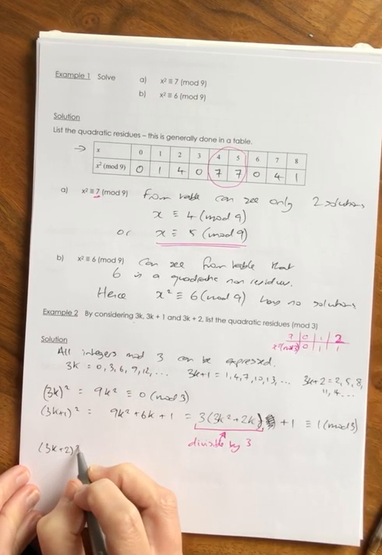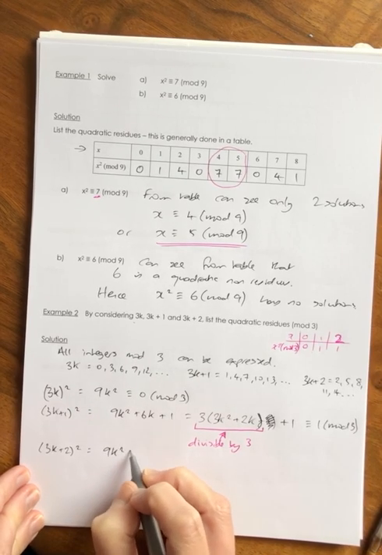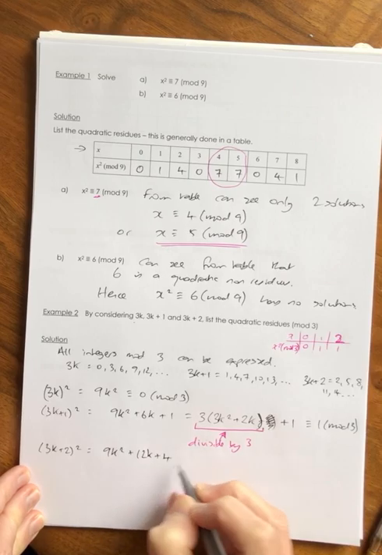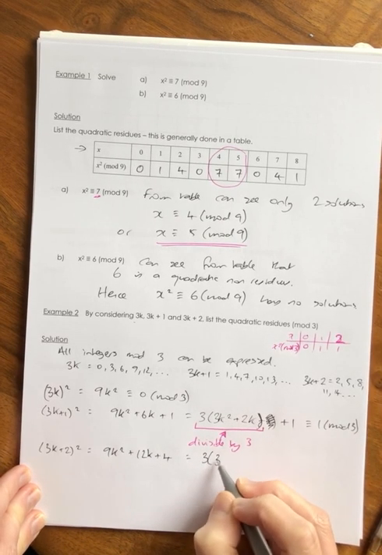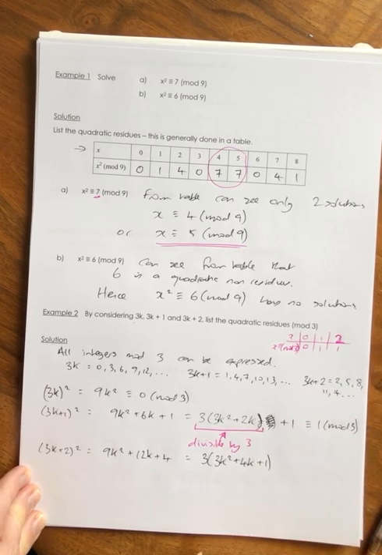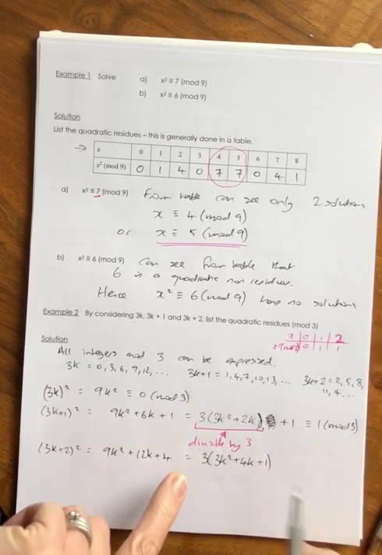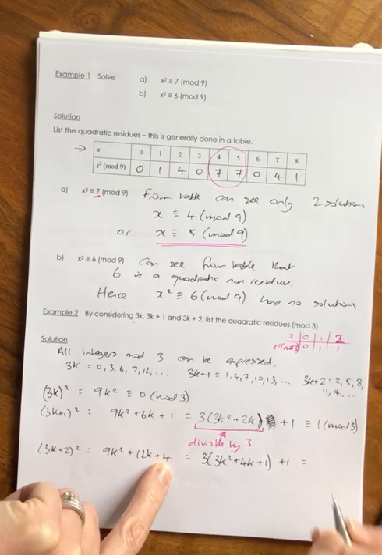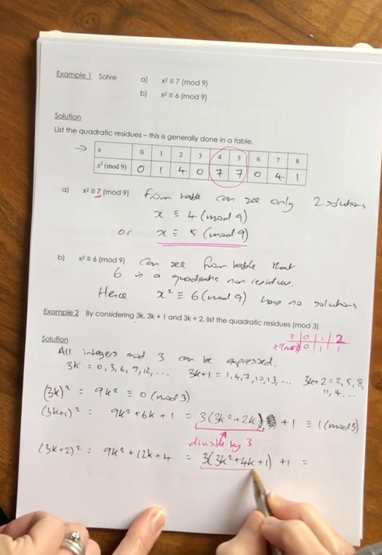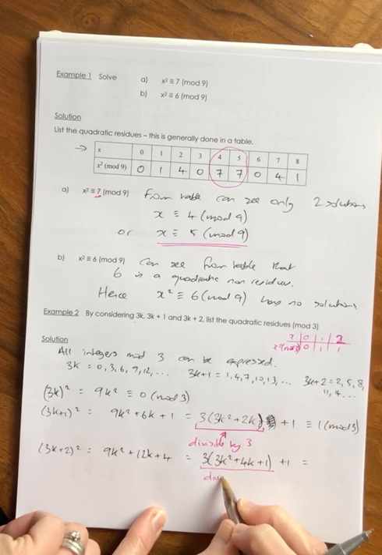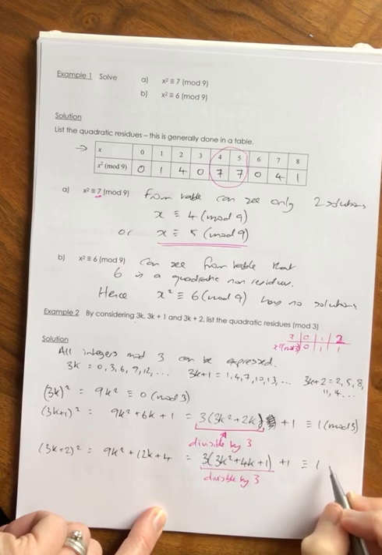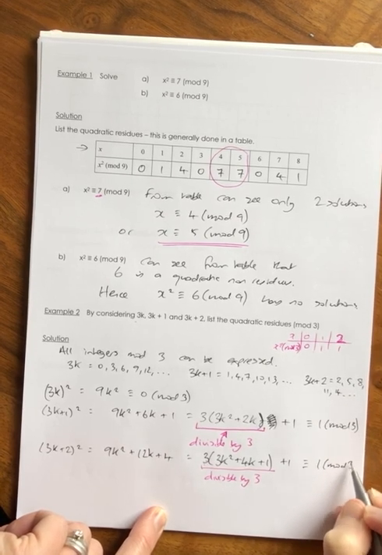3k plus 2 squared would be 9k squared plus 12k plus 4. And here I will put a 1 in there. So I've got a 3, and then I've got another 1. That's quite nice because I've got that 1 pulled in with that bracket with the 3. Again, I know that is divisible by 3, so that's going to be congruent to 1 mod 3.